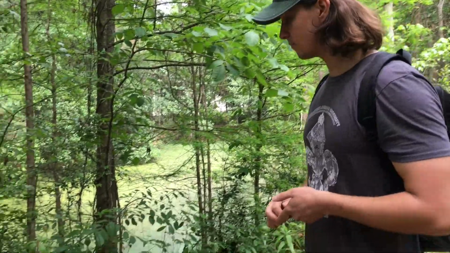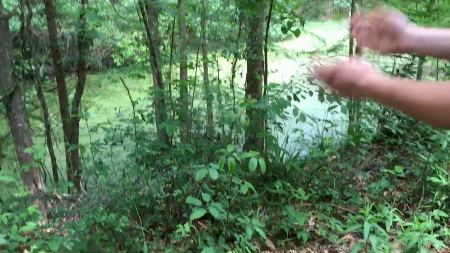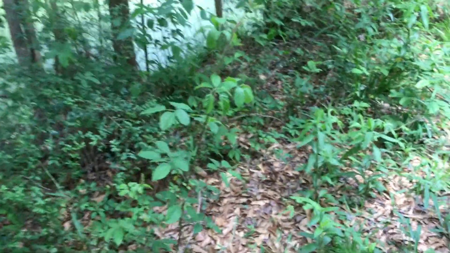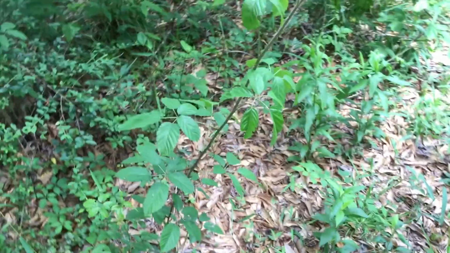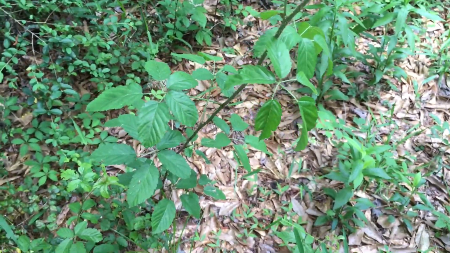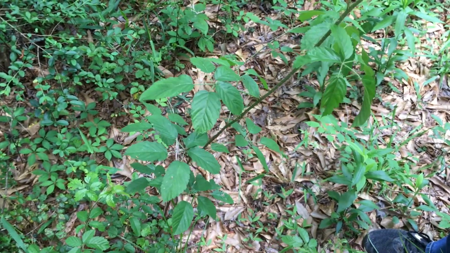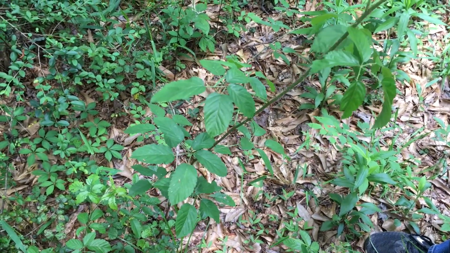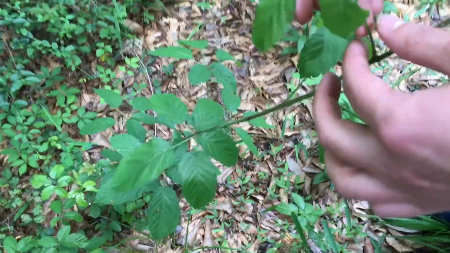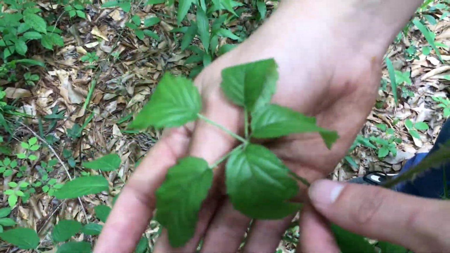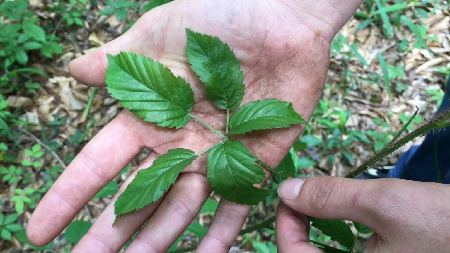Okay? So, the first of these that we're going to look at is a beautiful example of a blackberry. Blackberries are pretty distinct. They're covered in these thorns, and of course they produce those delicious berries. And they have these somewhat variable leaves that may be in these clumps of either 5 or 3.